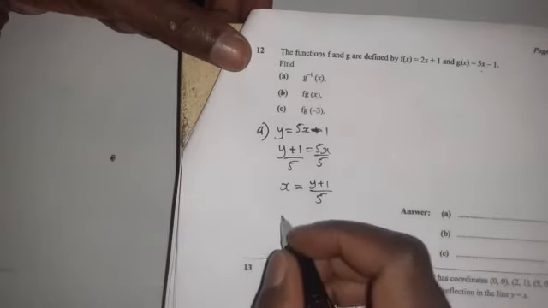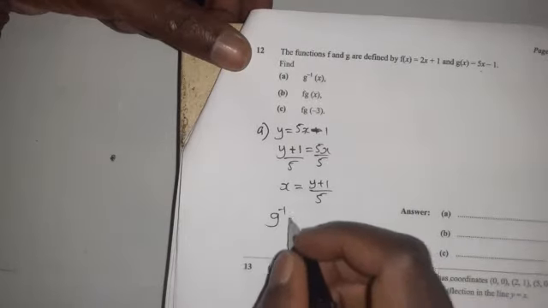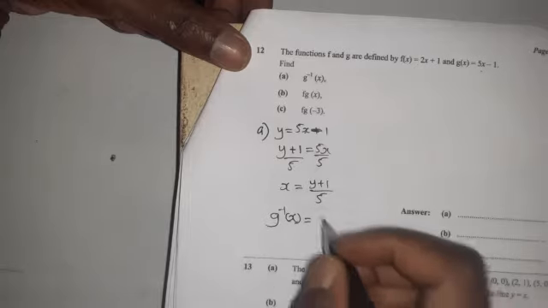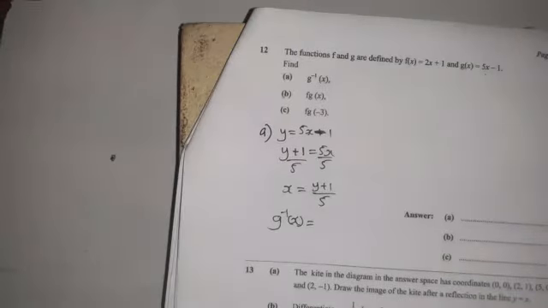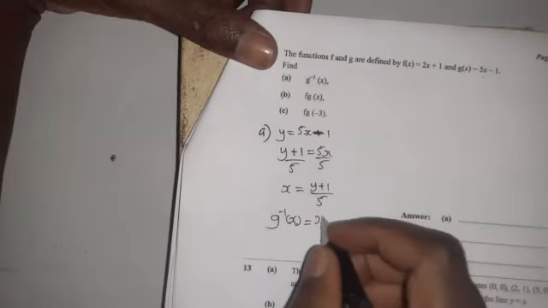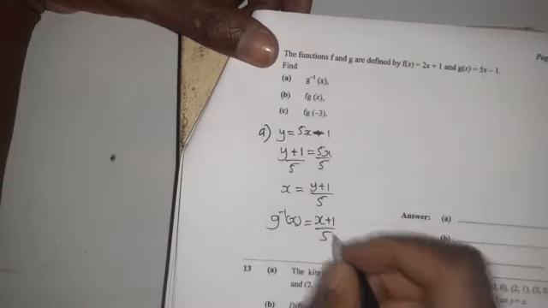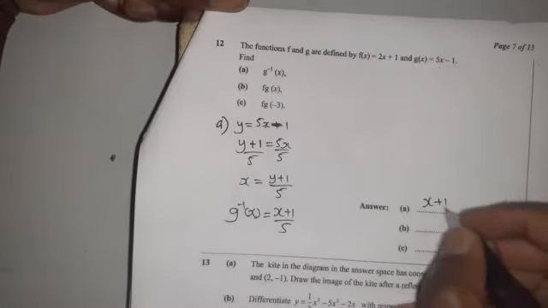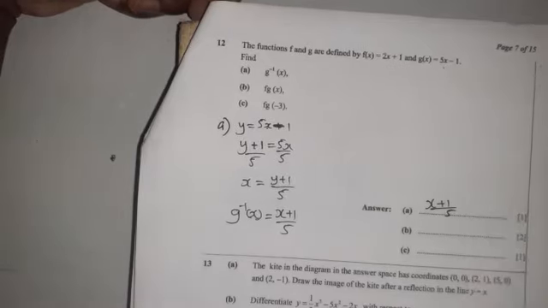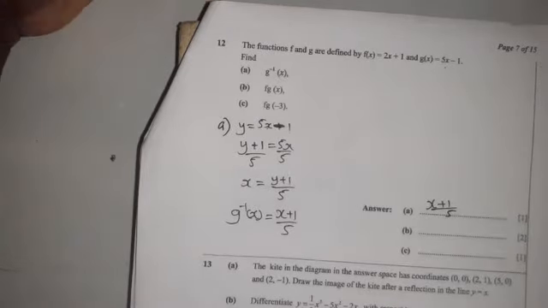Then to write the final inverse of g, while there is x here, what do we put? We put back the x here. So we're going to have x plus 1 over 5. That is the inverse here. So what we're going to write here is x plus 1 over 5. That's the answer. And we go to b.